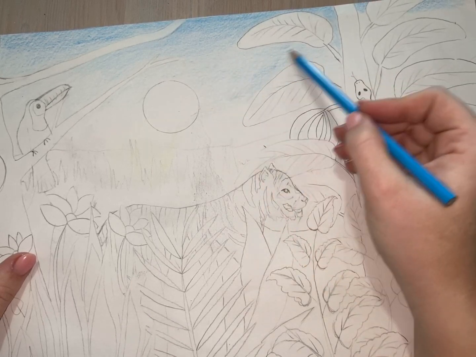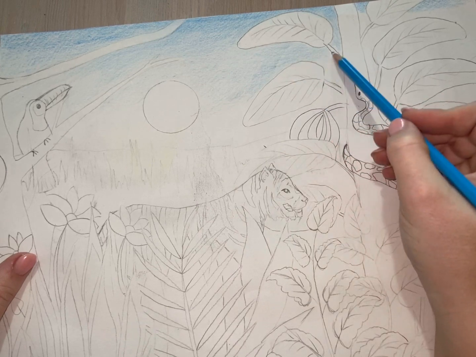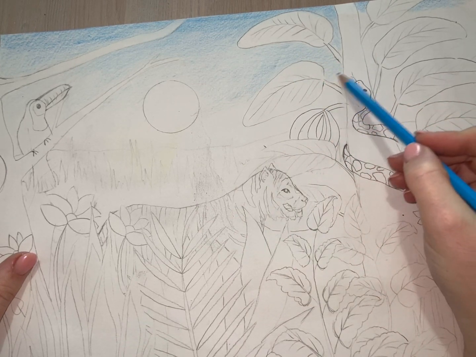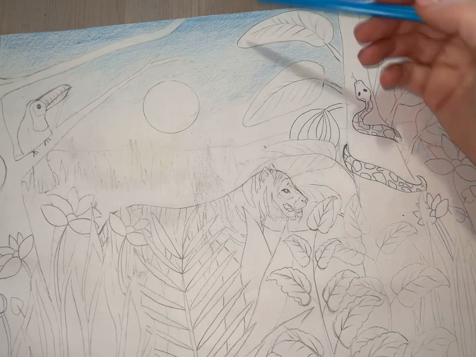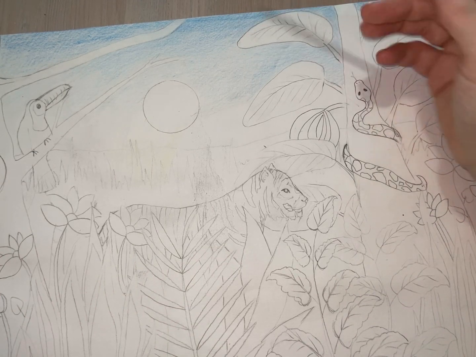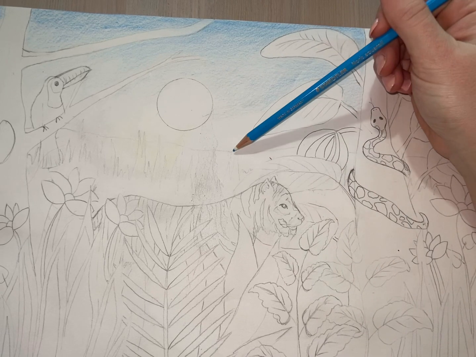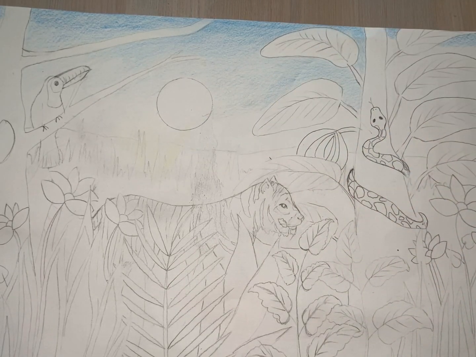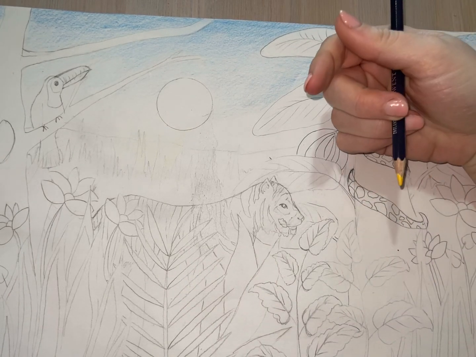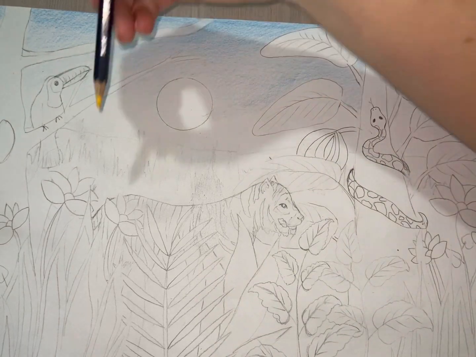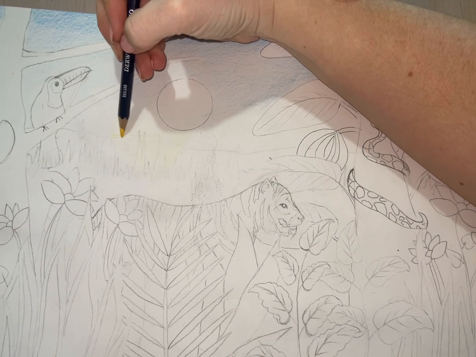As long as you keep working in a circular motion and you're using a light pressure, then the results will be great. Okay, so I have now got a gradient of blue. I have got my sun, and then I have got that horizon line. Where the horizon line is, I'm going to start to create a bit more of a rainforest atmosphere. Now, don't forget that rainforests are tropical and the weather conditions reflect this.